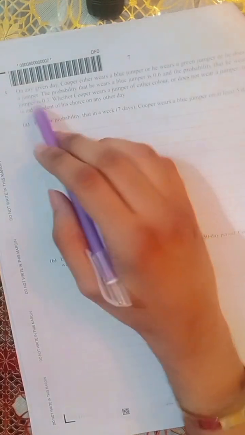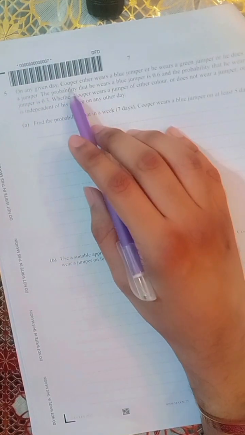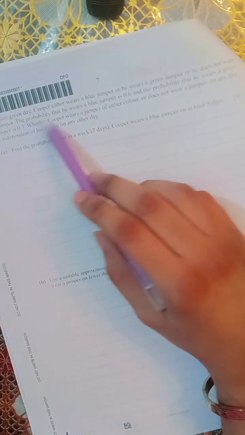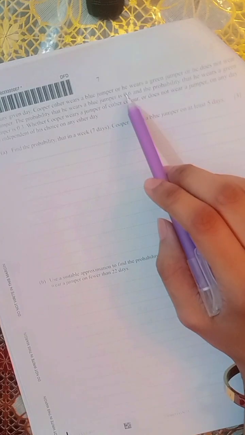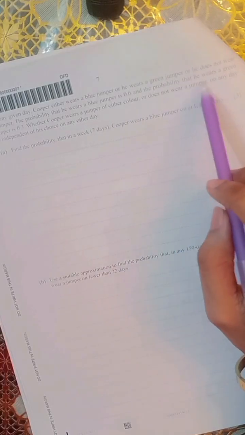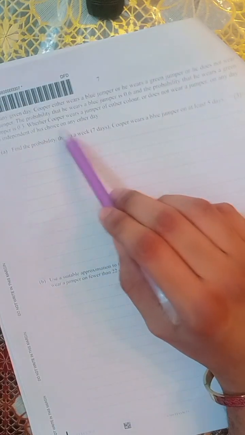It says, on any given day, Cooper either wears a blue jumper, or he wears a green jumper, or he does not wear a jumper. The probability that he wears a blue jumper is 0.6, and the probability that he wears a green jumper is 0.3. Whether Cooper wears a jumper of either color or does not wear a jumper on any day is independent of the choice on any other day. So it's basically just saying it's a binomial distribution question.